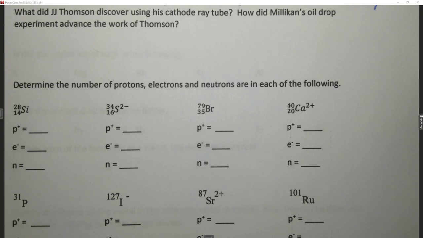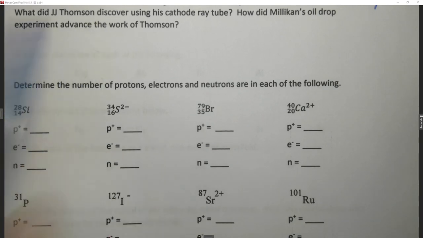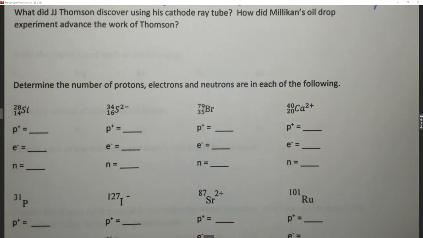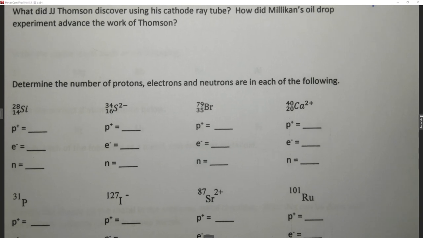So to review quickly, J.J. Thomson used the cathode ray tube to discover the mass to charge ratio on an electron. Millikan used his oil drop experiment to find the charge on the electron. If you combine the two, you could also find the mass of the electron.